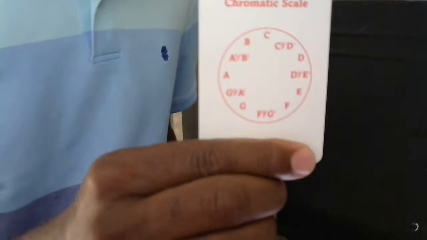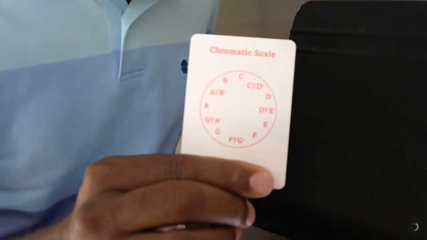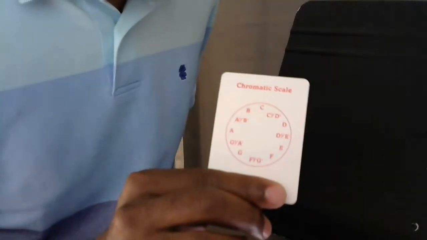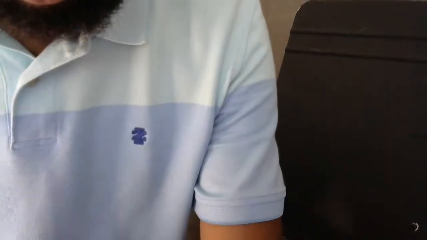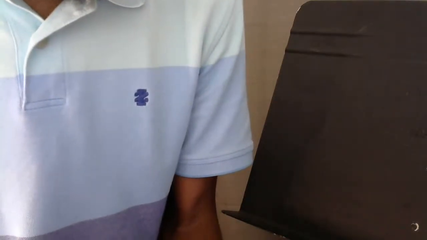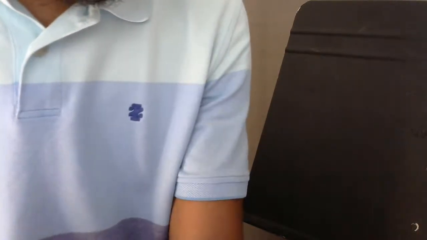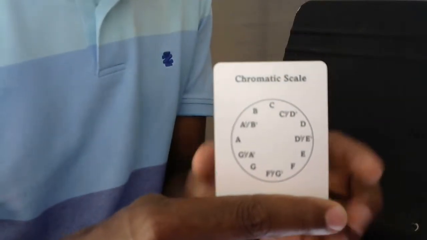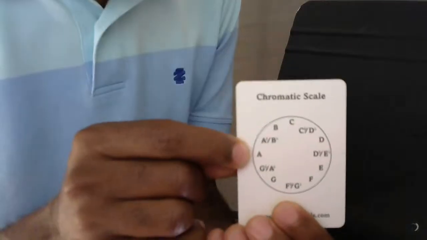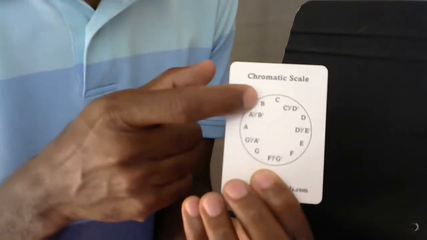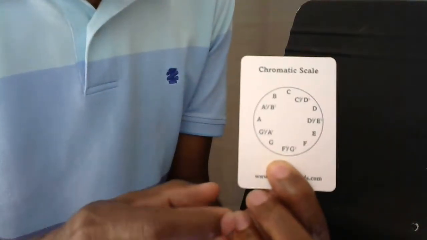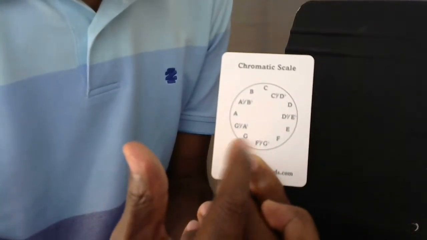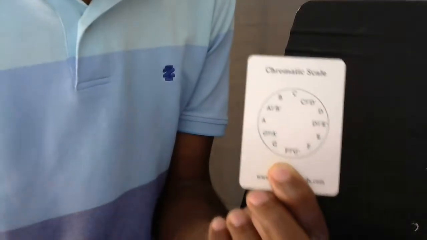Okay, so as you can see here, hopefully, there's 12 different pitches on the chromatic scale, kind of like a clock has 12 hours. Here we go. So we have A sharp or B flat, B, C, C sharp, D, D sharp, E, F, F sharp, G, G sharp, A. Okay. So it repeats itself.